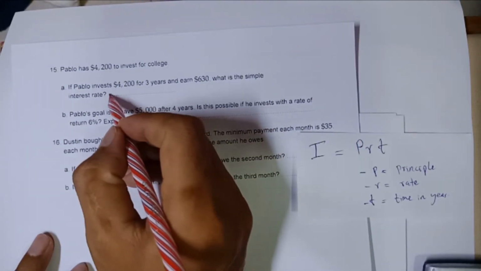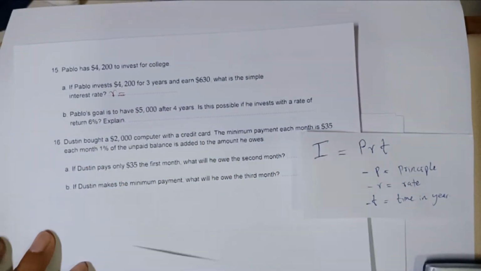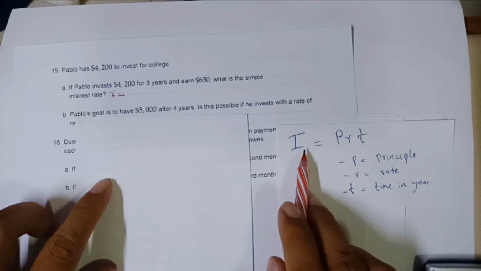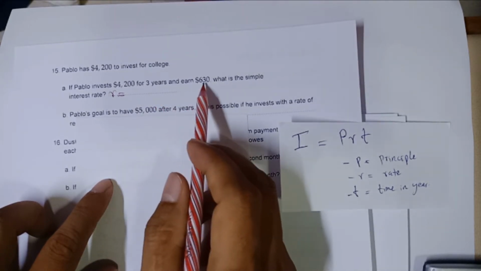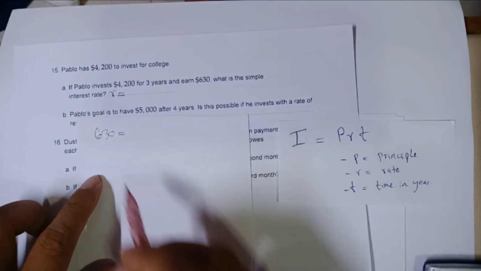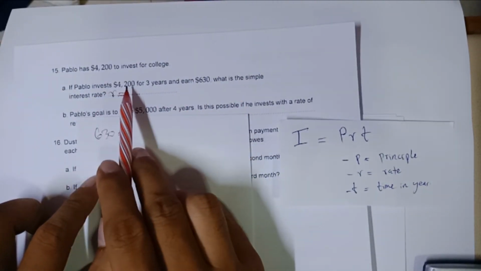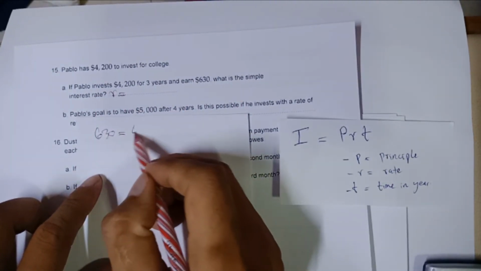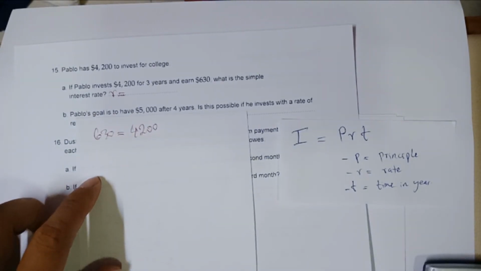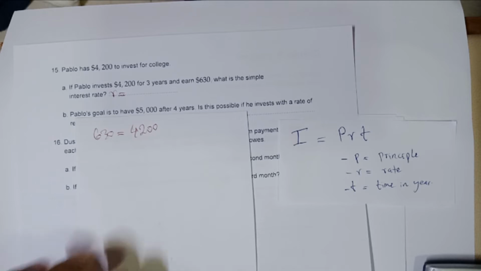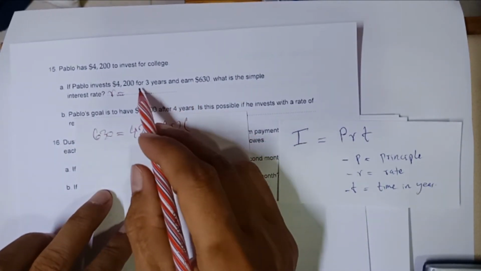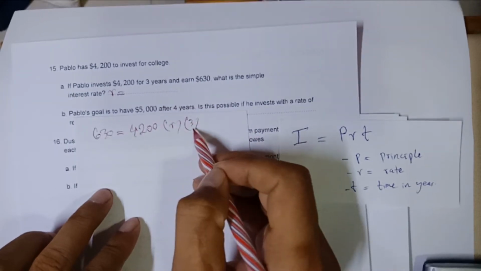So let me write down R first. R is missing. Formula right here. I, interest earned. In this case, he has 630 equal to $4,200. That's his principal, original investment money. And then R is missing, the rate, but the time in this case is 3 years.